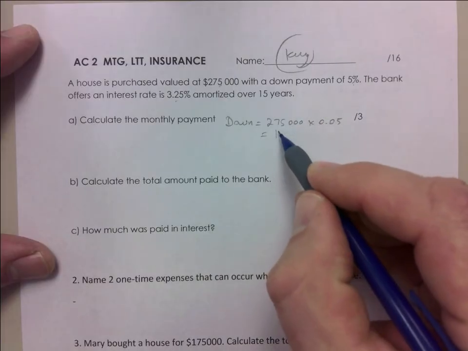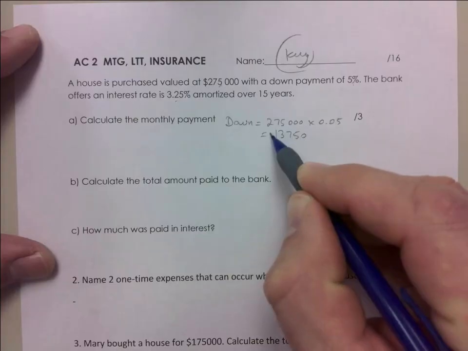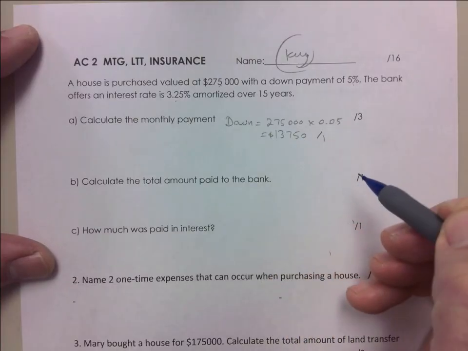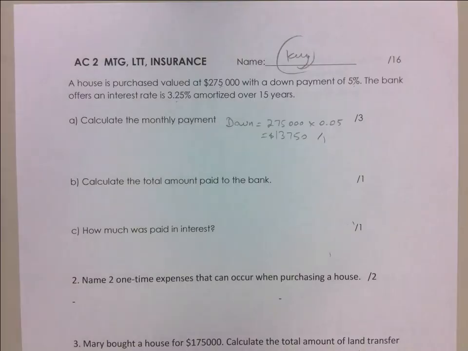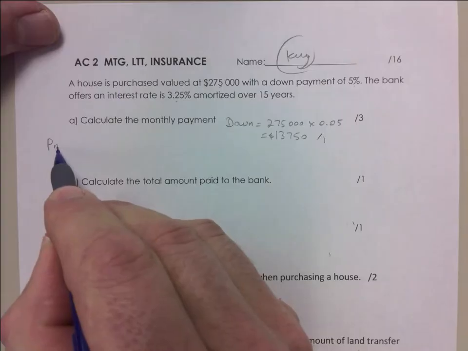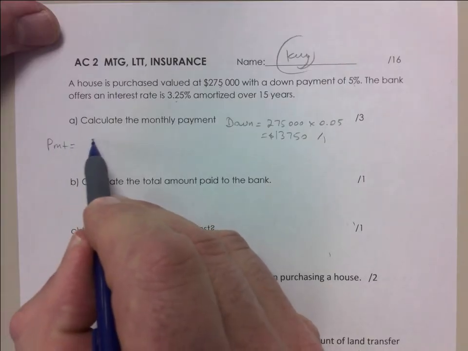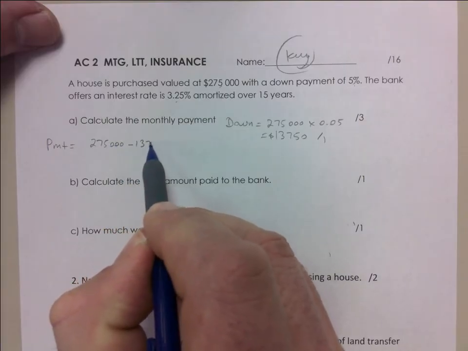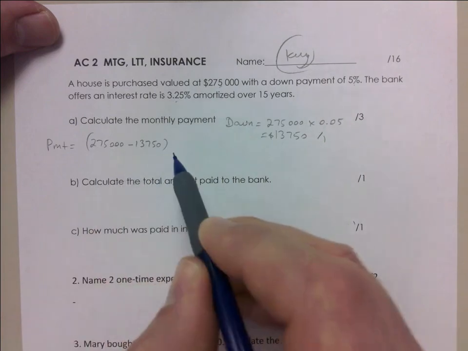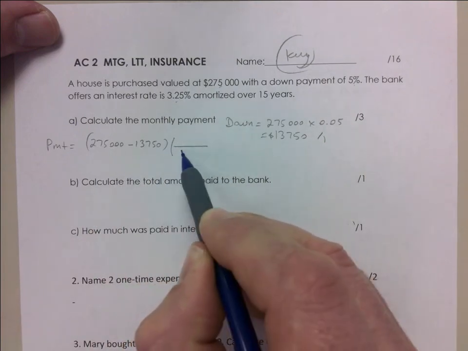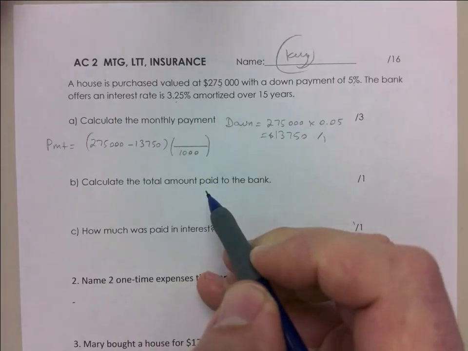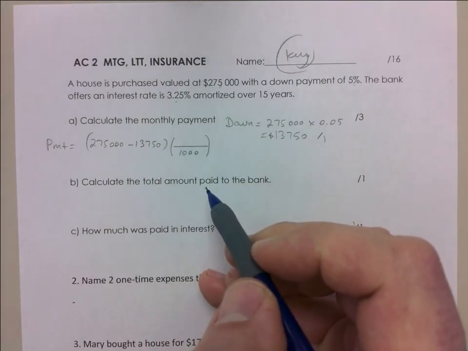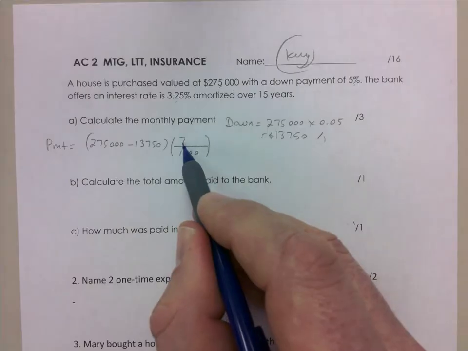That is $13,750 down payment. If you have that, you get a mark for having the 13,750 show up somewhere. Now we can do our payment. Our payment calls for the house price minus the down payment, and you multiply this by a table rate divided by 1,000. That table rate, if you go get it from your yellow tables, is 702.